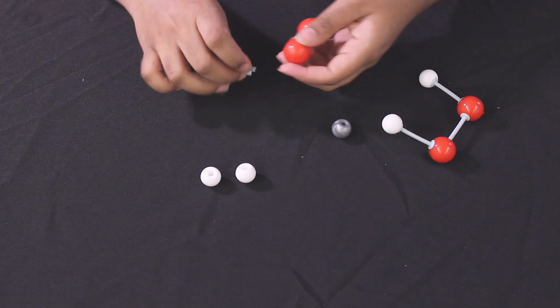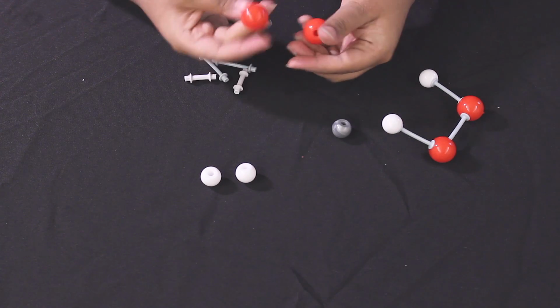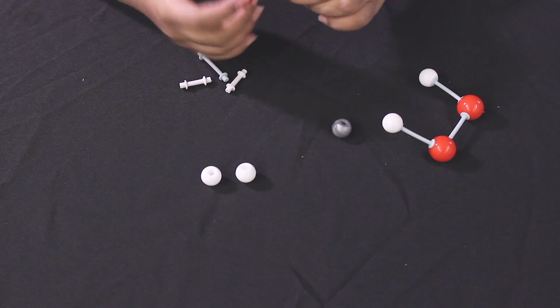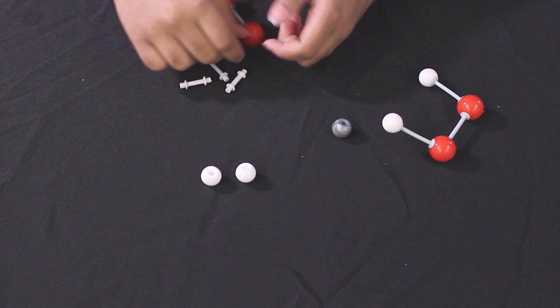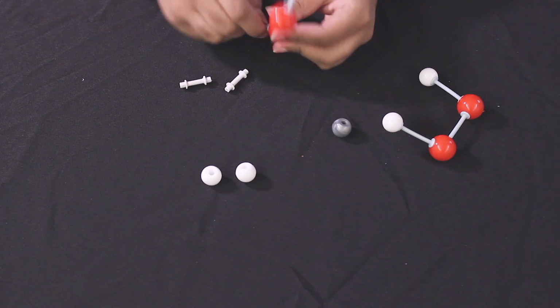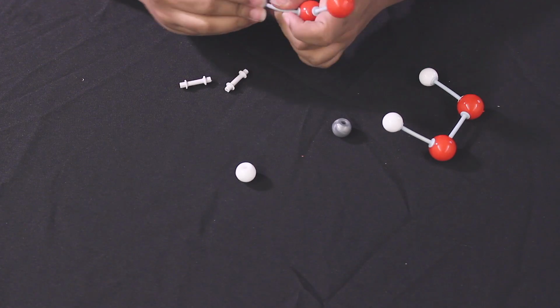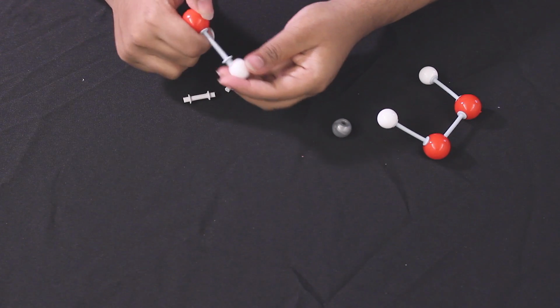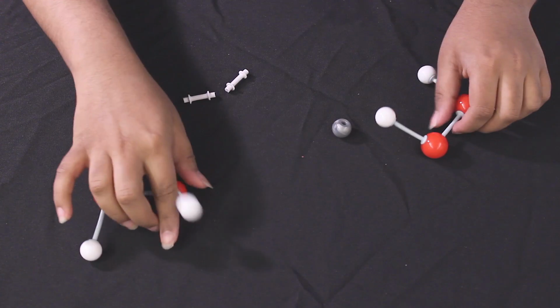So we're going to do that again so that we have another hydrogen peroxide molecule with two oxygens and two hydrogens. We're going to set one aside for now. We're not going to use this one yet. We're just going to work with the first one for the first step part of the experiment.